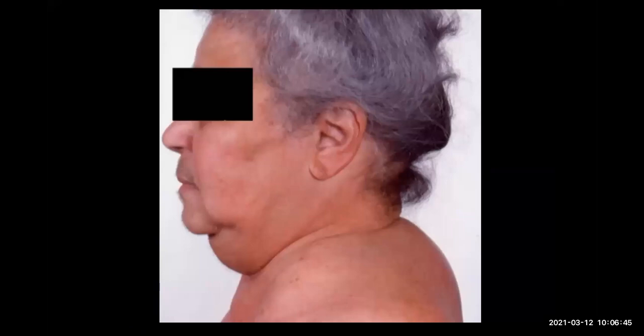Now look at some of the picture here. So what can you see here in this lady? Yes, what are the signs you can see? Buffalo hump. Swollen moon face. The face looks moon shaped. Very good, excellent. Many students have already picked the point.